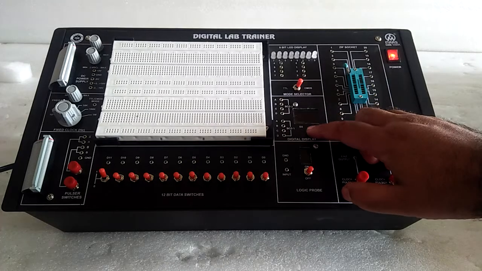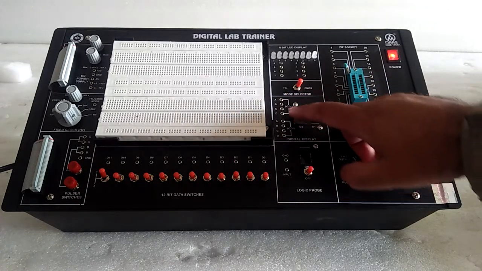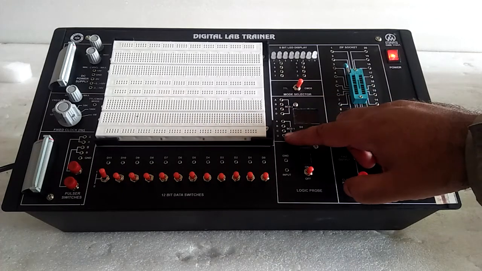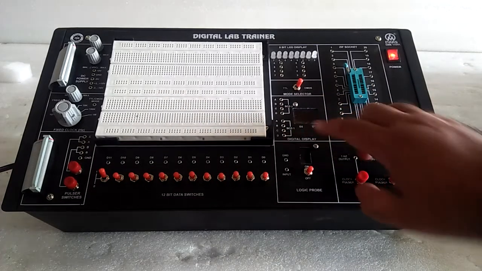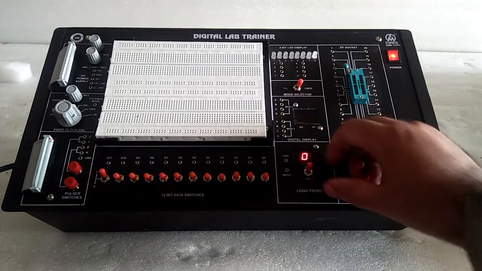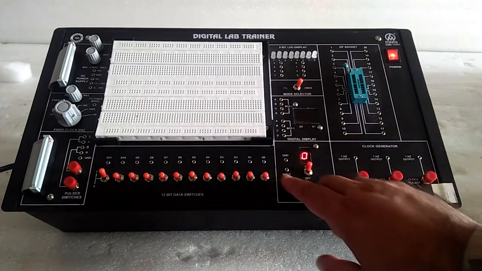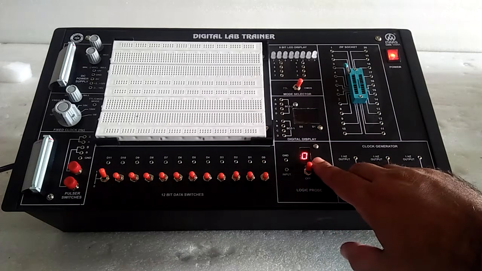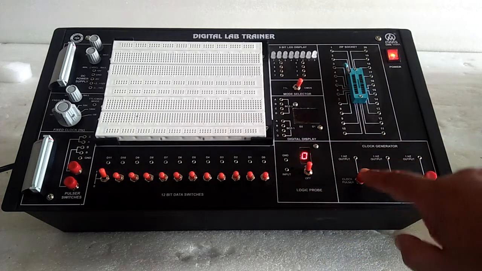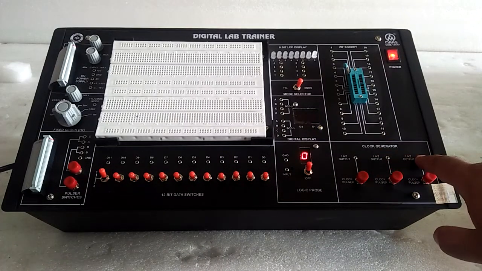This is the digital display for D1 and D2. The ABCD input from here is for the second segment, and here is the BCD input for the first segment. These are the logic probes. When you switch on, it gives you 0, ground and input. If you give logic 0, it will show L, low logic, and for high, H. Here is the clock generator with the clock pulser, 3 clock pulsers with 1 Hertz output.